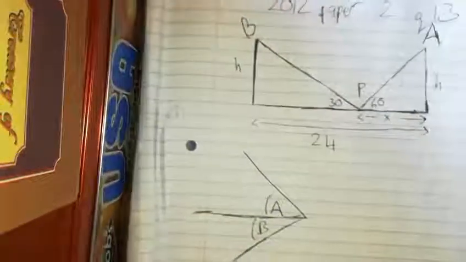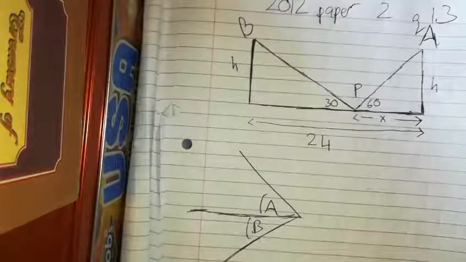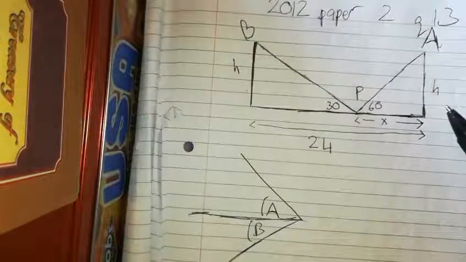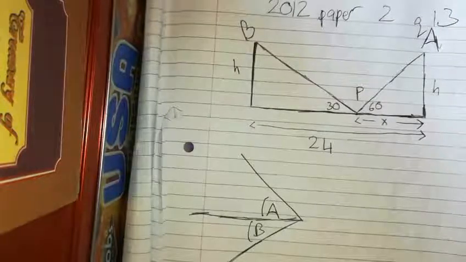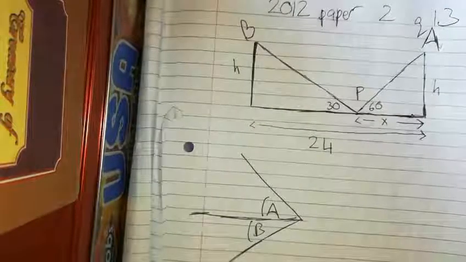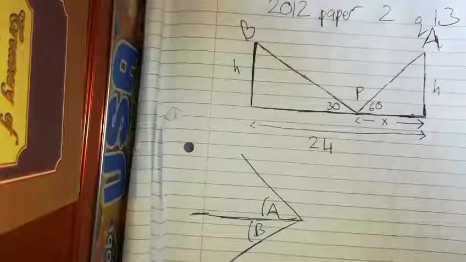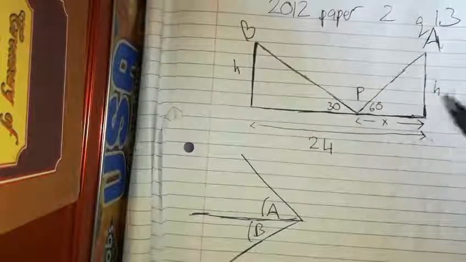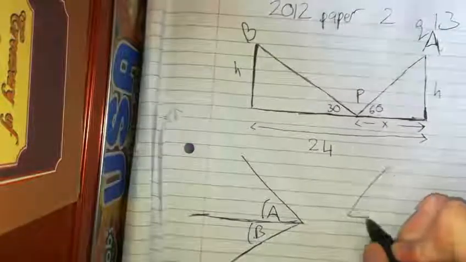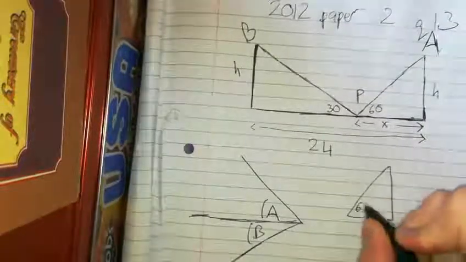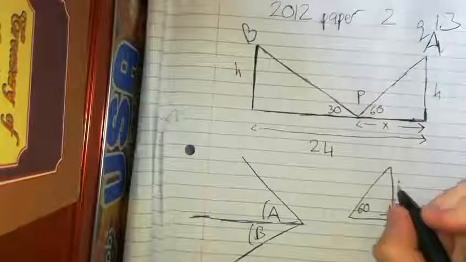And we're told to write h in terms of x. So if you want to write h in terms of x, what we might have to do is use our sin, cos and tan. So firstly, I'm going to just deal with this triangle here. I have 60 degrees, this is a right angle, this is h, and this is x.